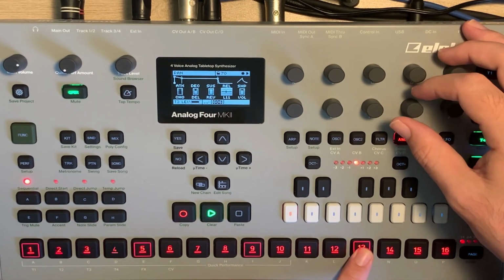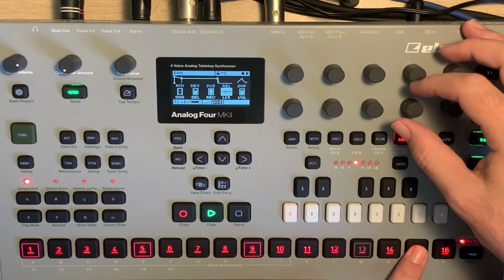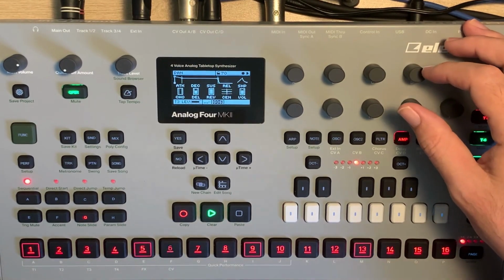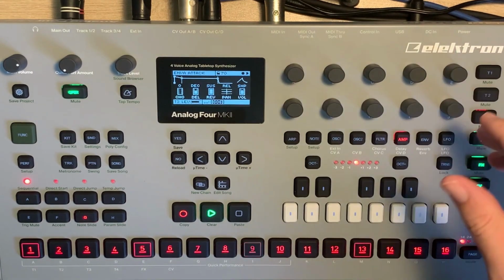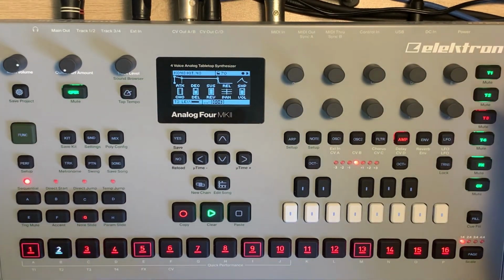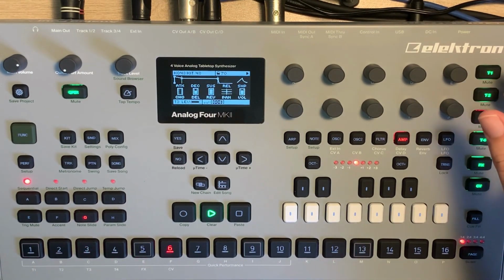Pseudo random, but it'll feel a little bit more random because not all the steps are as loud. So that's just a little extra here. Gives it a rhythmic aspect, but also a little bit unpredictable sounding.